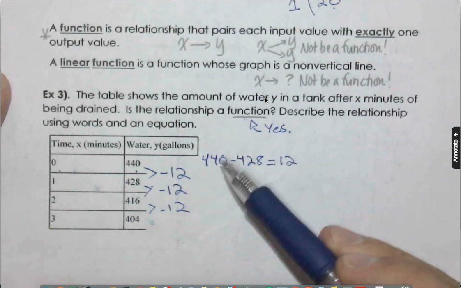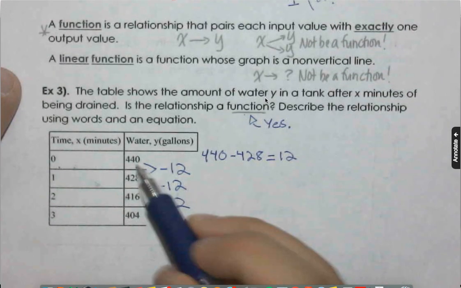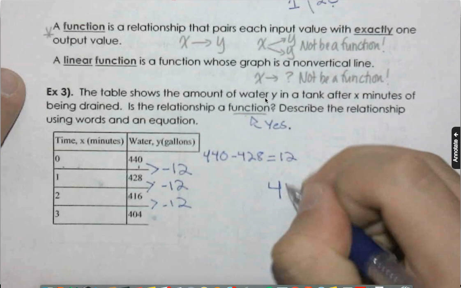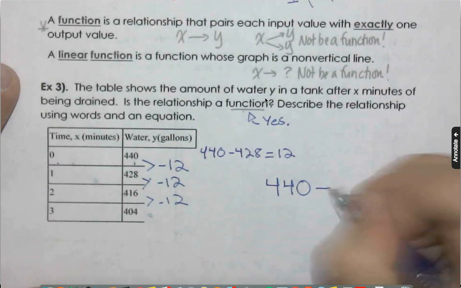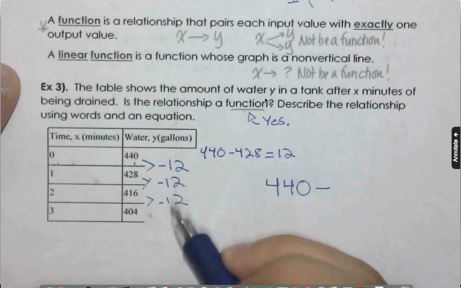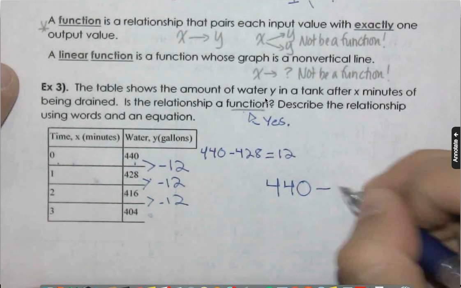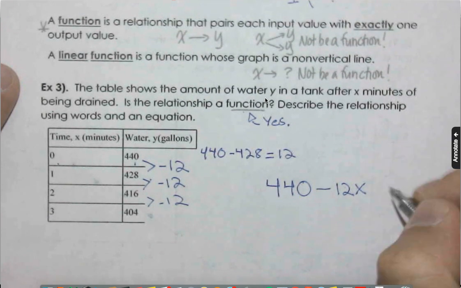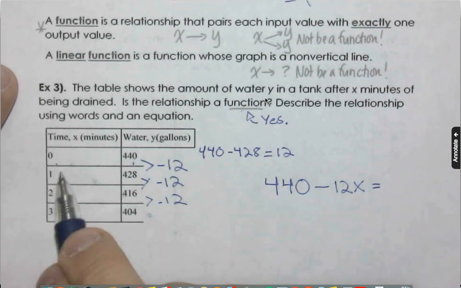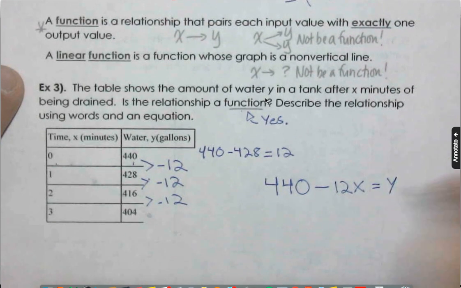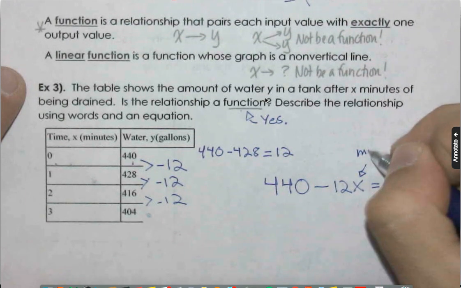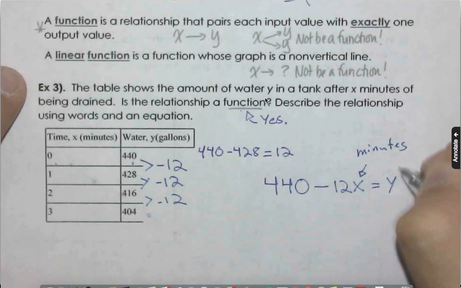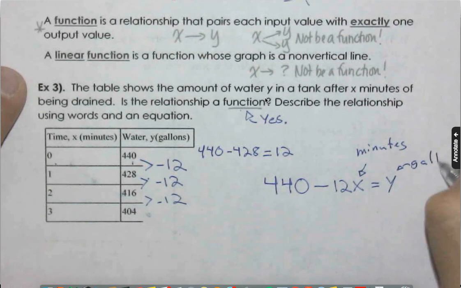Describe the relationship using words and an equation. Well, no matter what, we're starting with 440 gallons. And then how much do we deduct? How much is being deducted here? Hopefully you're saying 12x, where the output is just y. It's the number of gallons. So x in this case is minutes. y is the number of gallons. And we can assume that this continues.